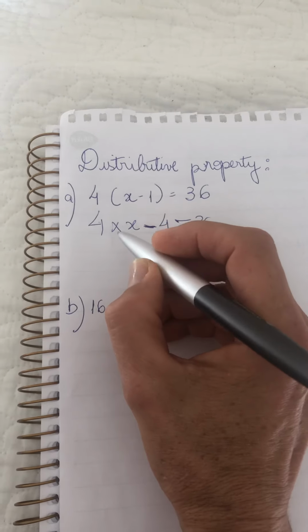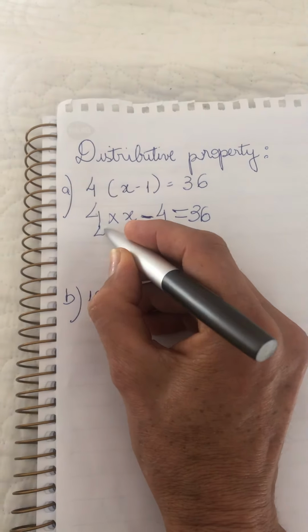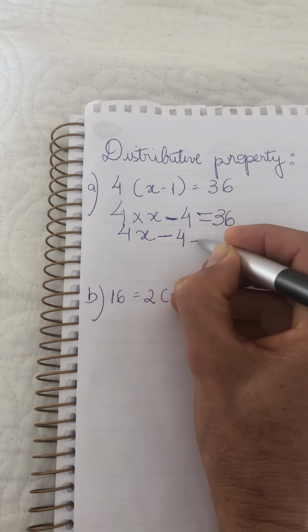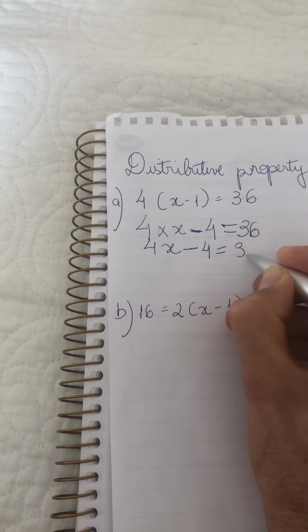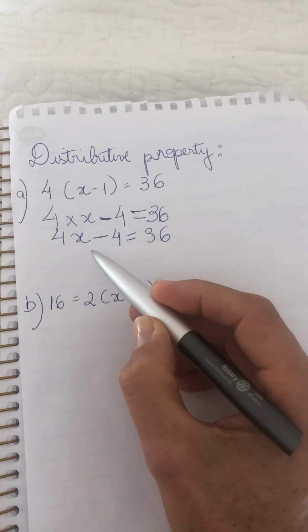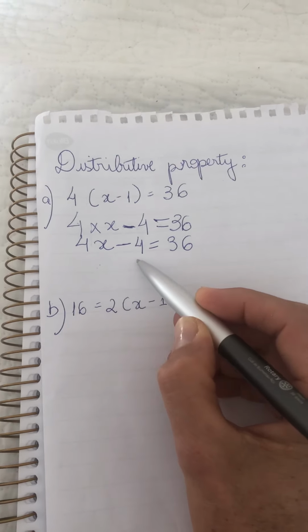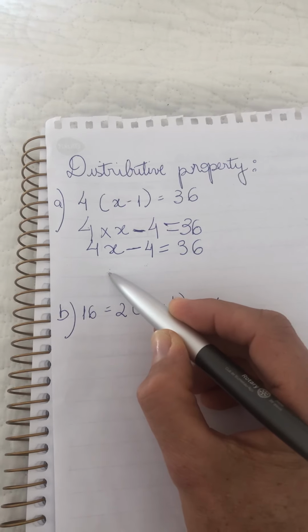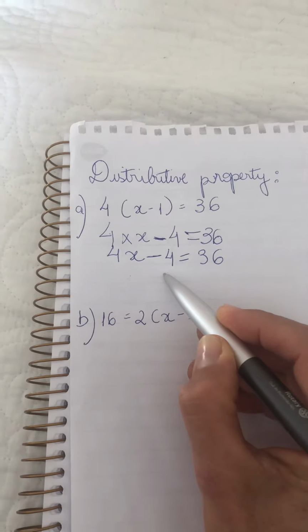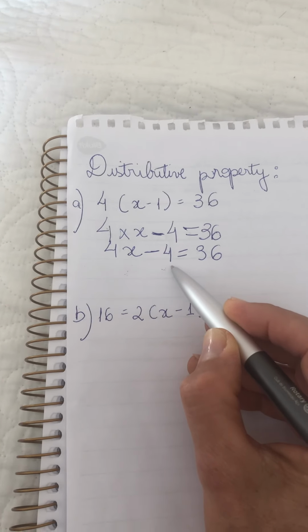Again, you have to do that. 4x minus 4 equals 36. So, as you notice, there are two strange elements here. One contains a letter, the other one does not contain any letter. It's a single number.